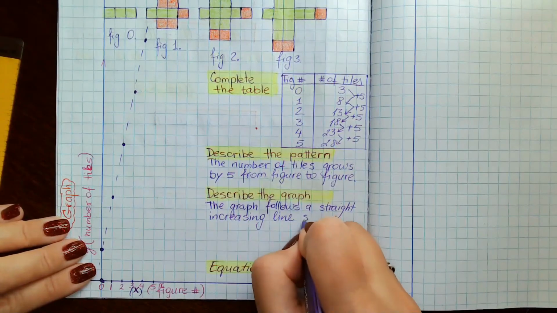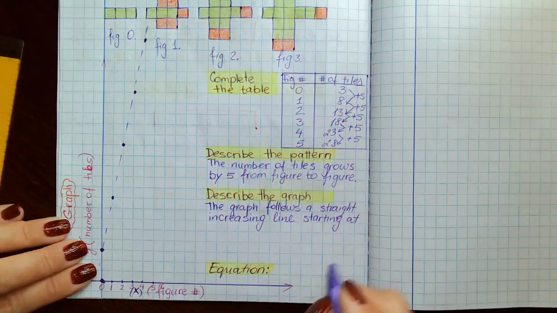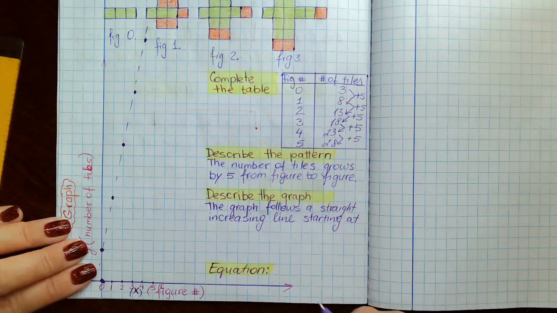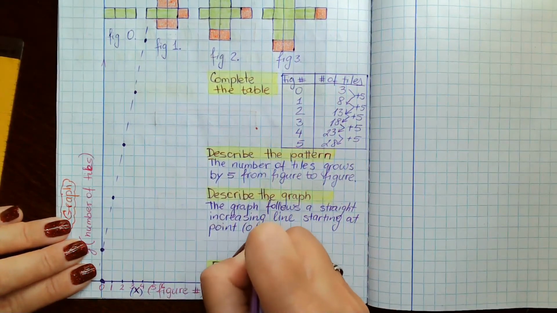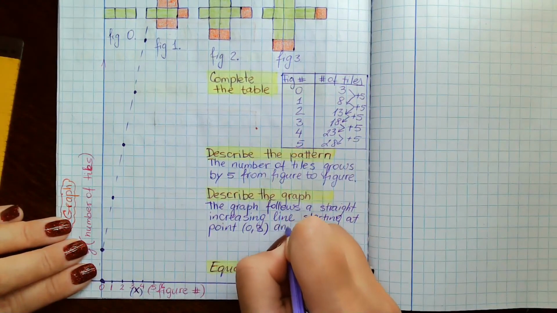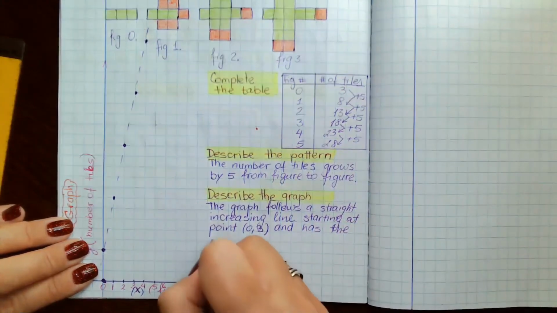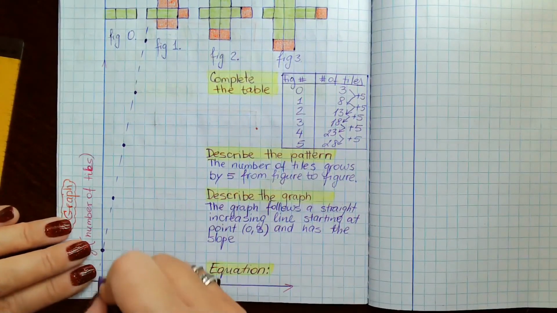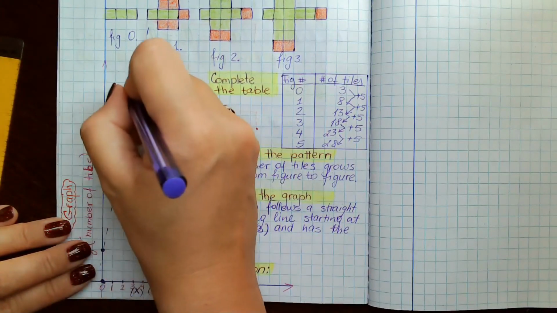Starting at point 0, 3, which is called the y-intercept. And has the slope, which is the ratio of vertical to horizontal distance. So the tiles per figure, 5 tiles per 1.